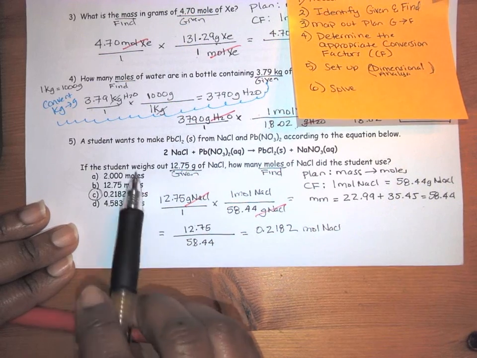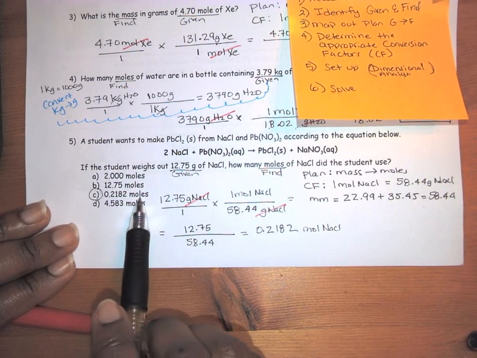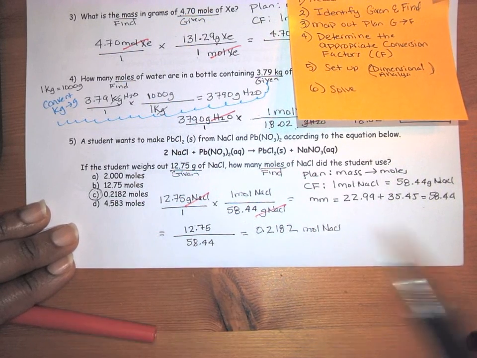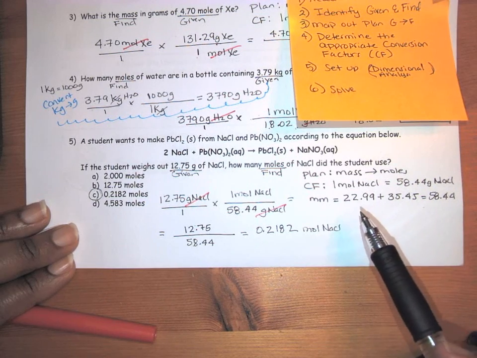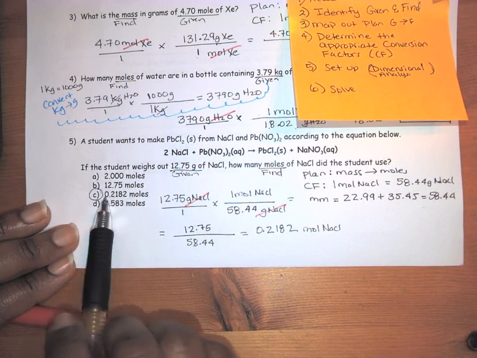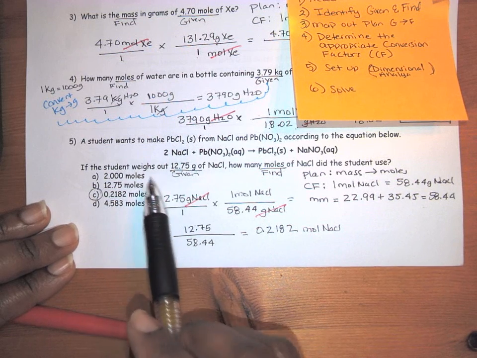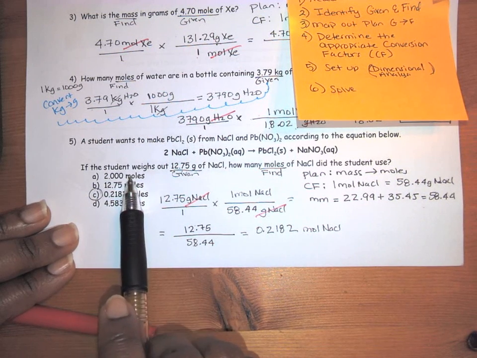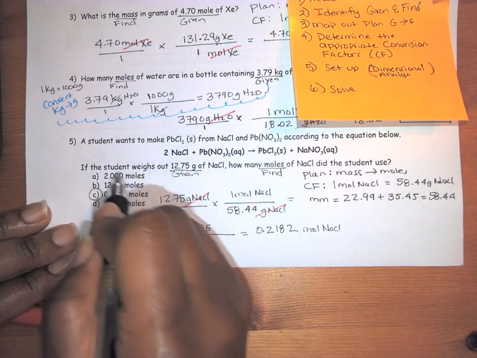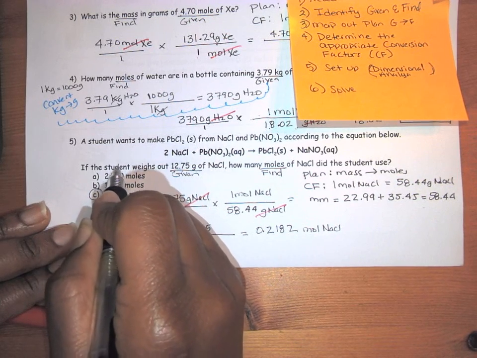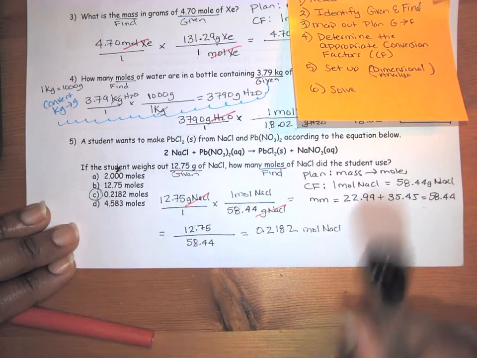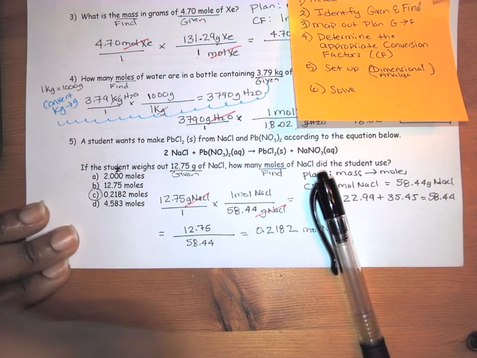Now I want you to take a look at this. Since this was a multiple choice question, there are going to be some tricky answers in here. We know this is the correct answer because we did the work, but let's look at where the other numbers came from and why they don't work. So this first one, 2.000 moles. Essentially that's 2, right? The zeros on the end are just for sig fig. So where do you think they got the 2 from?